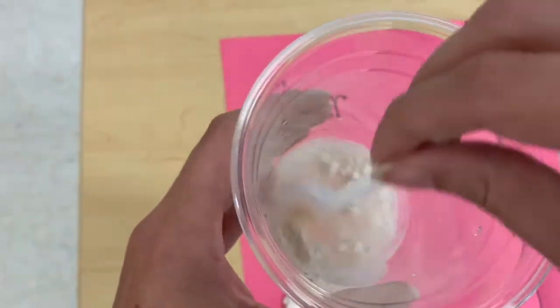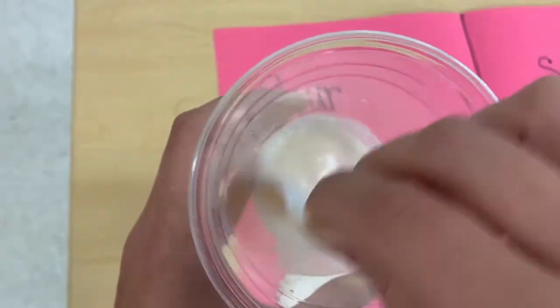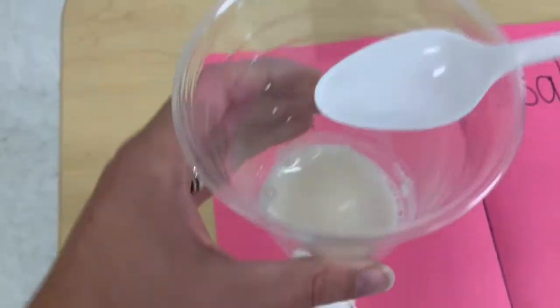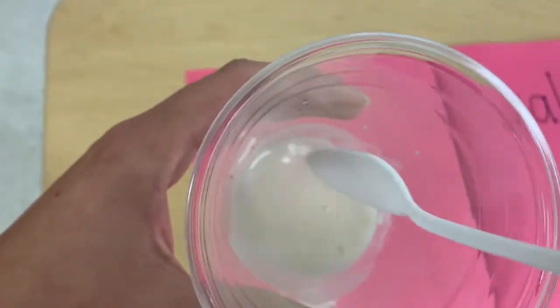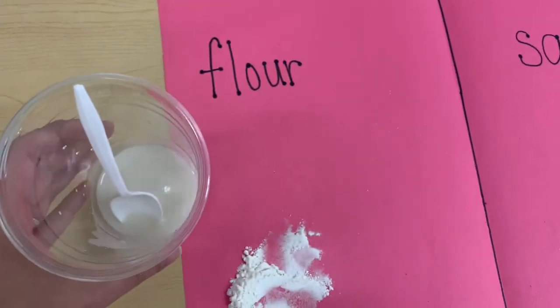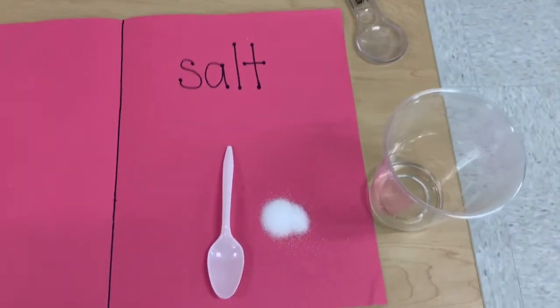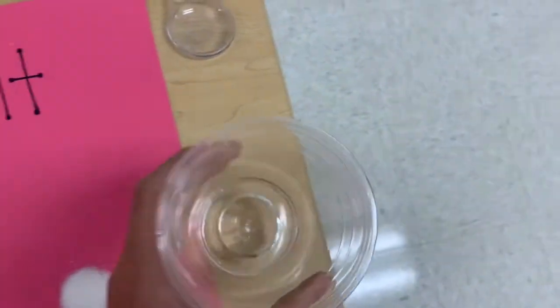When I mix it up, ooh, it's turned my water a milky color. Let's see if salt does the same thing. Make a prediction. Will salt turn the water a milky color? Let's find out.